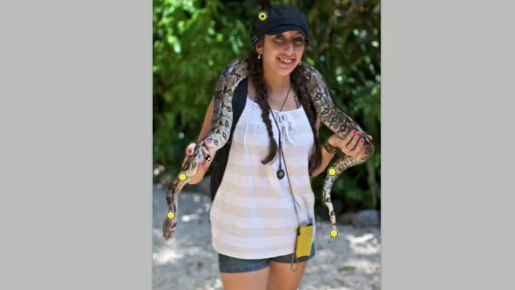Now, as you're about to see, if I didn't add the additional pins, we would get some pretty funky warping, but we don't want that, so that's why we're going to add some pins around the subject. Once you have the pins in place, you can either drag a pin to begin warping, or hold down Alt or Option to rotate the area.